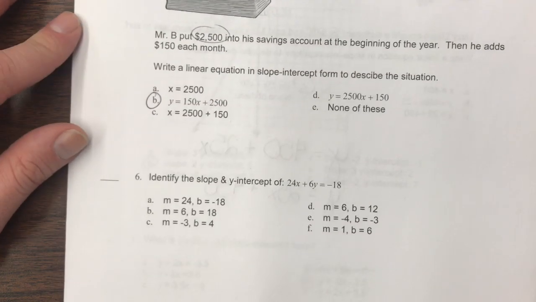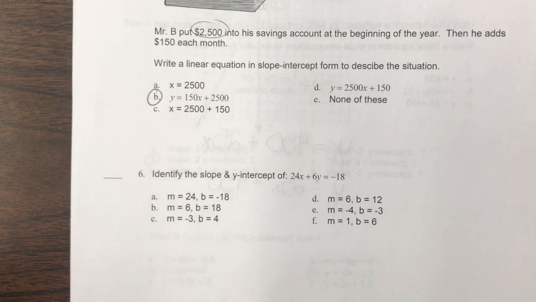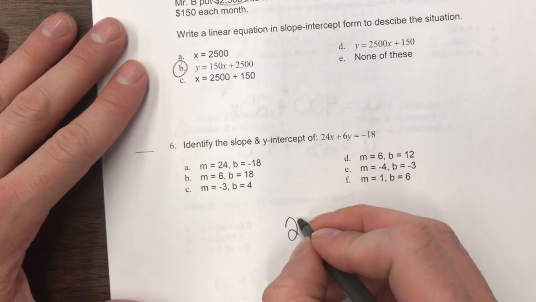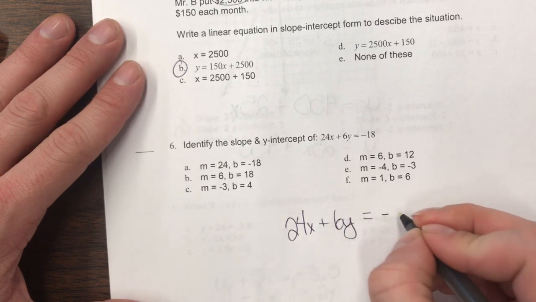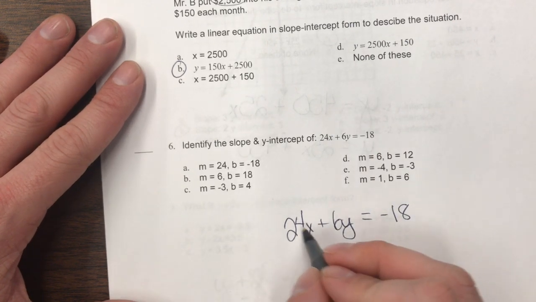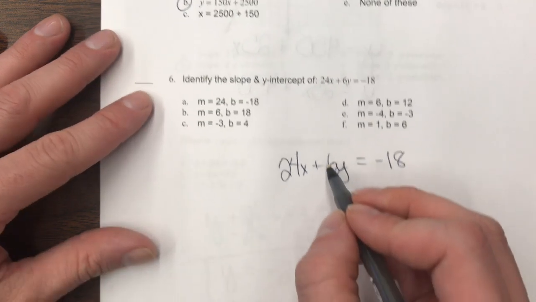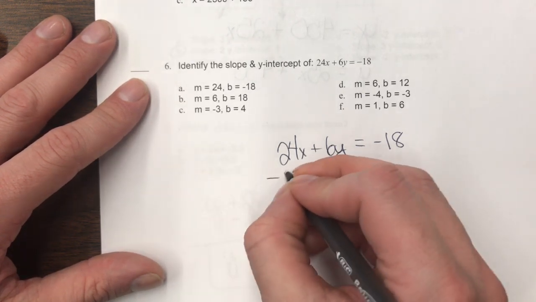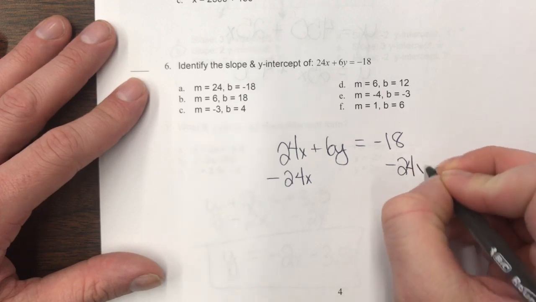Identify the slope and the y-intercept. Two pages ago, I said that you can only find the slope and the y-intercept if y is all by itself. Well, y is not all by itself, so let me rewrite the equation. Y is not all by itself because 6 is multiplied to y, and 24x is also floating around. The first thing you have to do is subtract 24x from both sides.